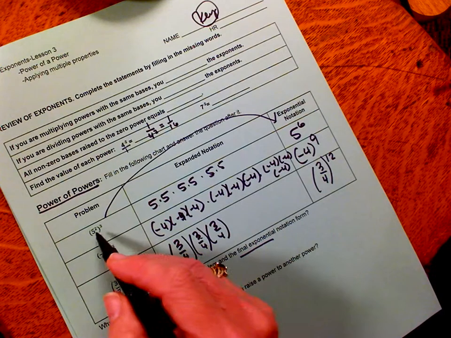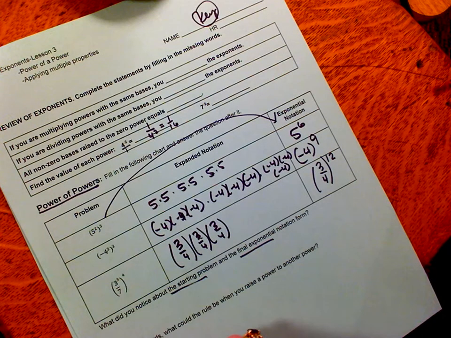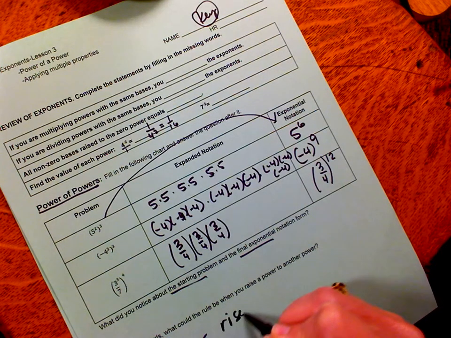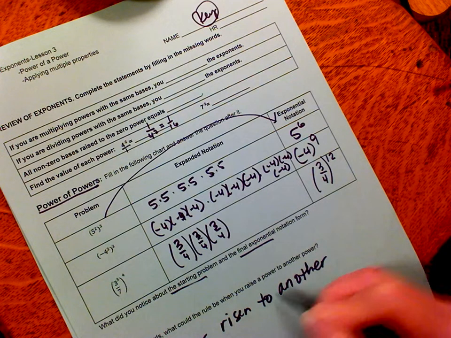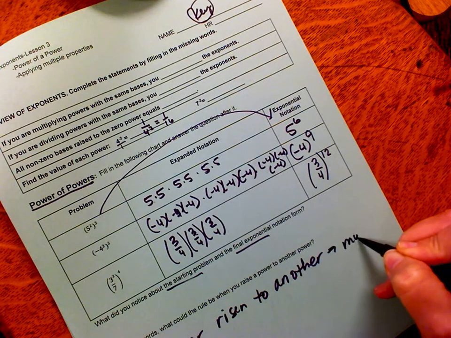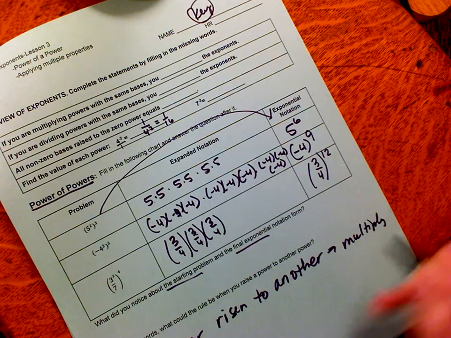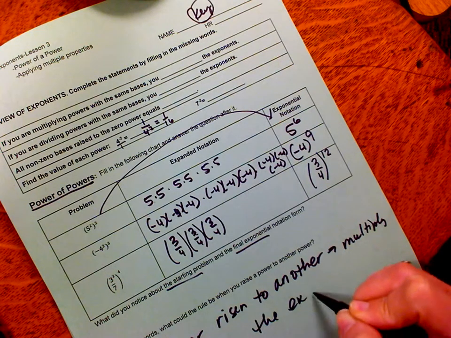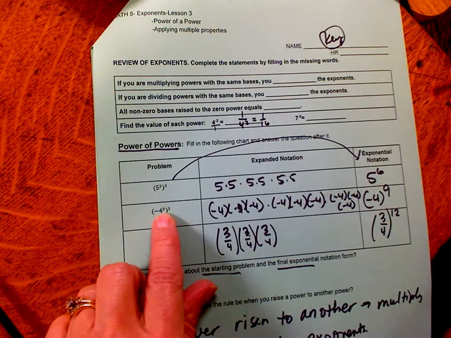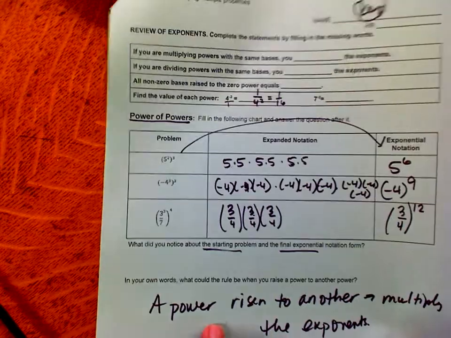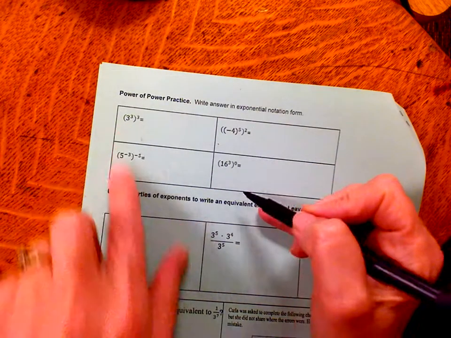So when you take a power risen to another power, multiply the exponents. Okay, so when it's a power risen to another power, you're going to multiply the exponents, right? Okay, so back here, go ahead and try these 4.